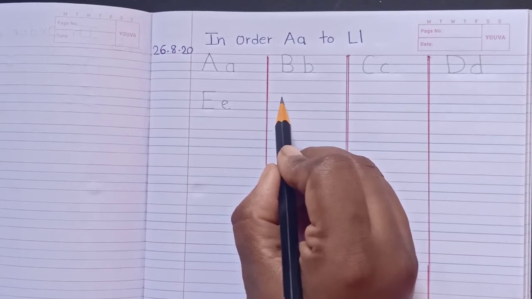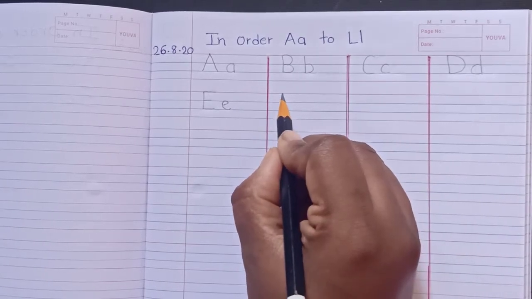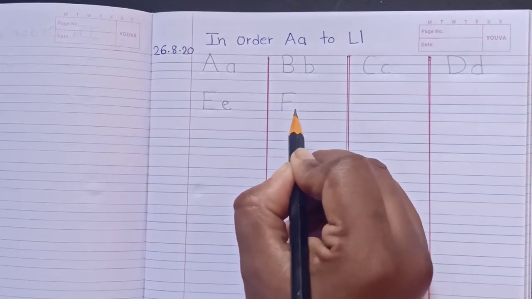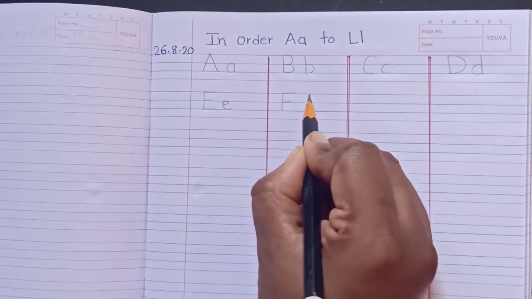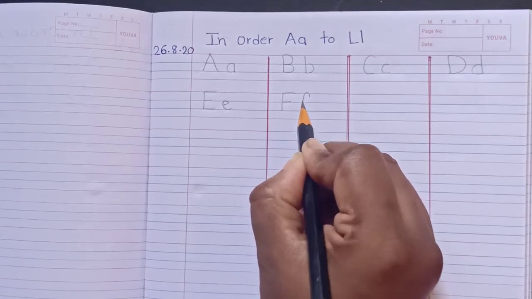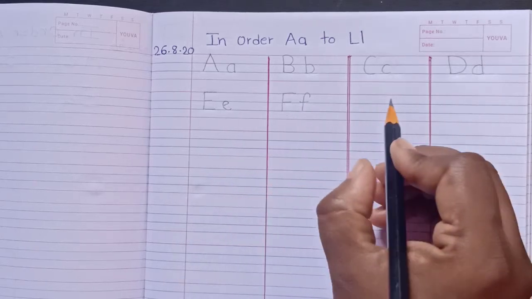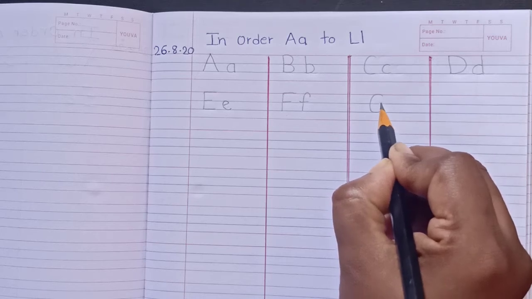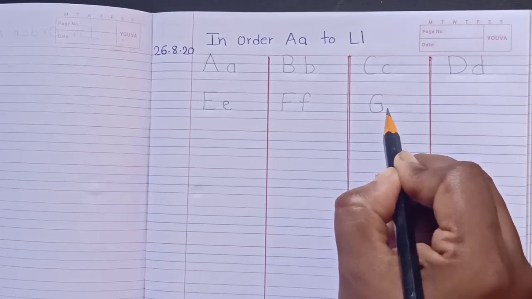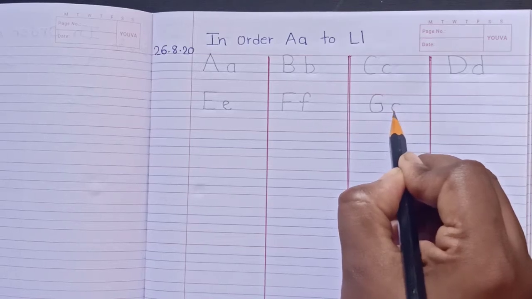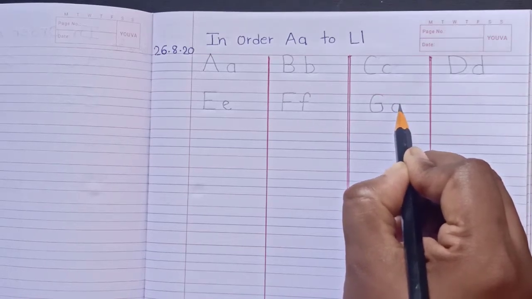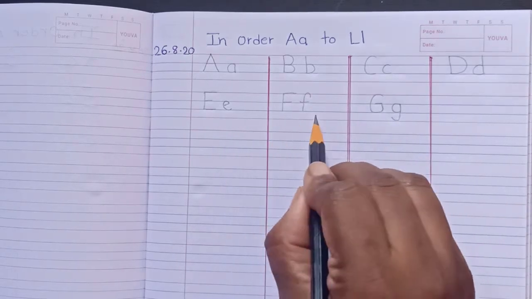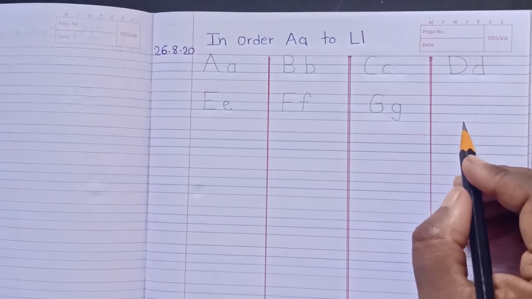Now, after E, F will come. For that, make a standing line, slipping line, small slipping line, capital F. Then, small f. E, F, then will come G. Make a C curve, go up, make a slipping line inside, capital G. Small g, make a curve, go up, come down, small g.